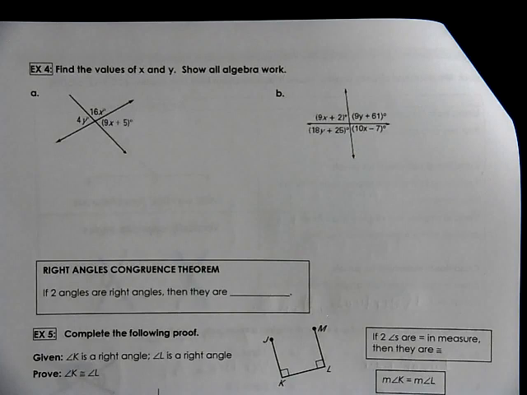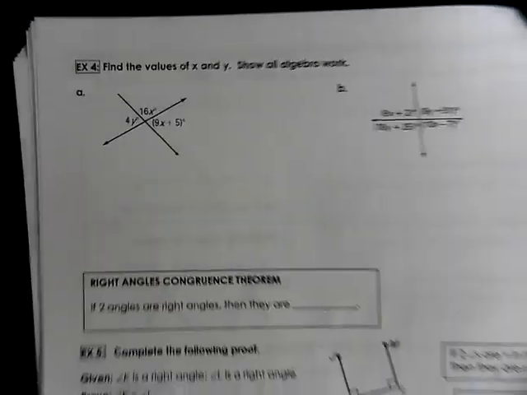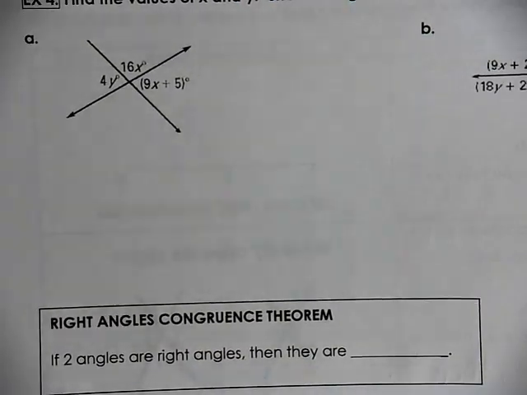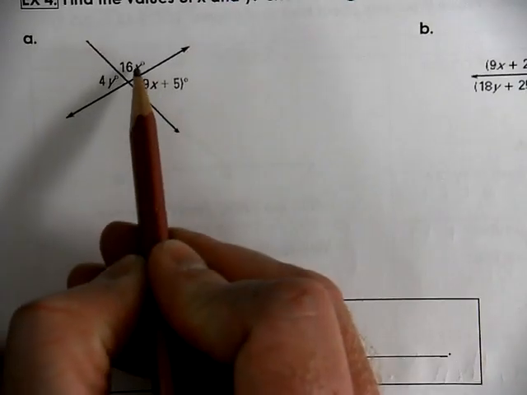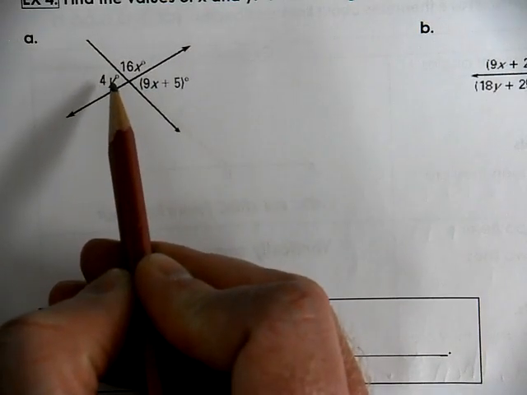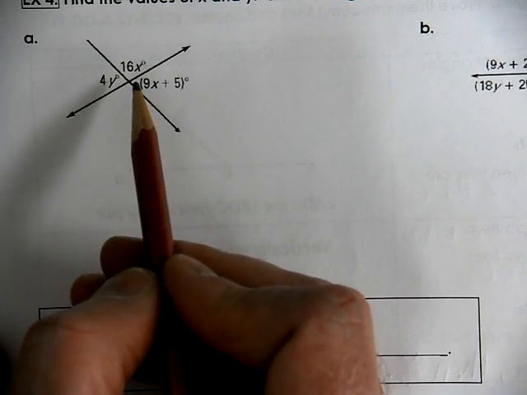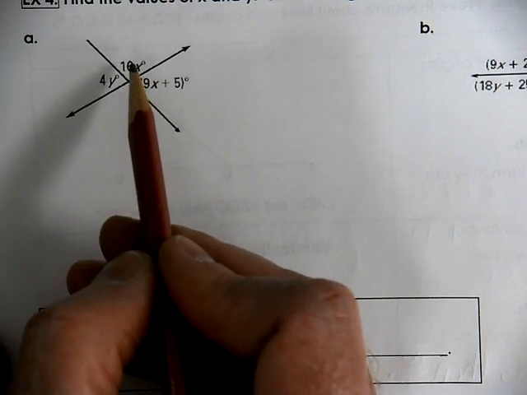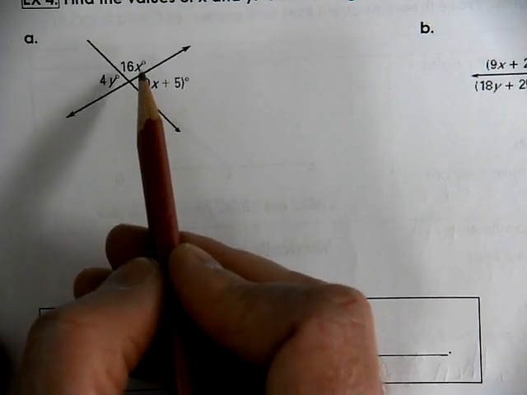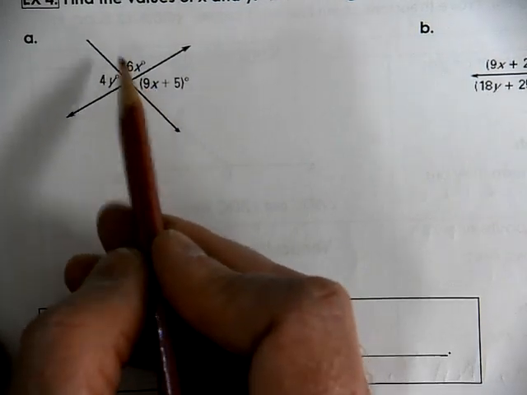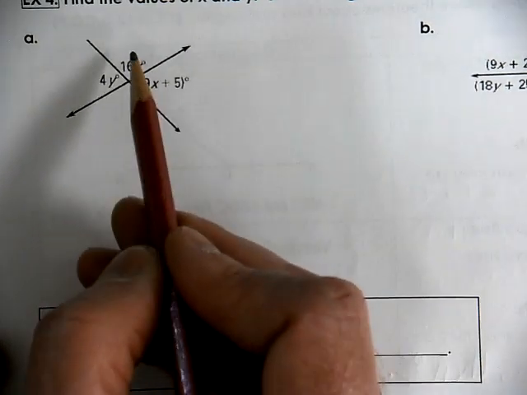So next we flip over. Let's take a look at letter A. What do you notice with letter A? Look at the picture. I see that we have x's and I see that we have y's. We cannot work with an x and a y at the exact same time. So you have to look for the variables that are the same. Then you want to look at the relationship between those angles. What's the relationship between the two angles that are here?